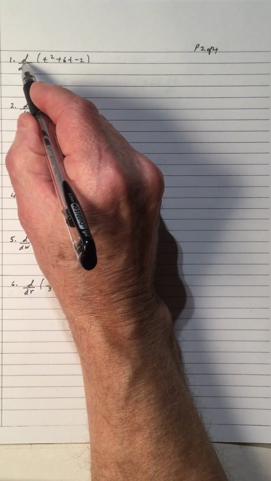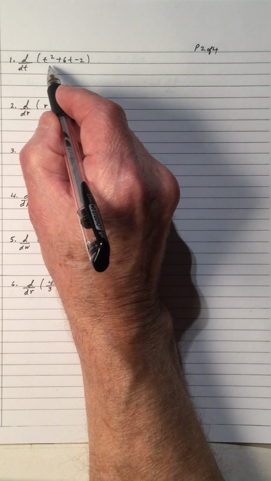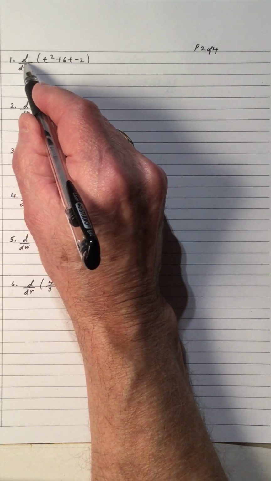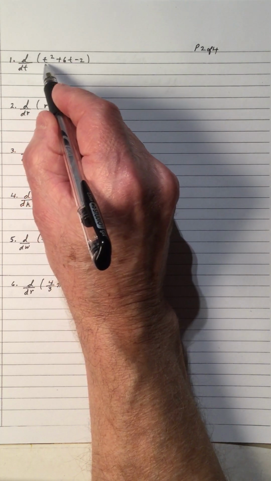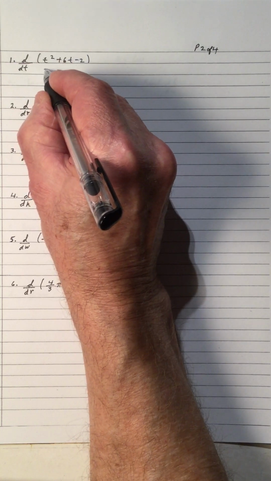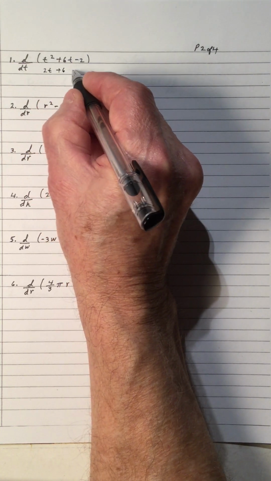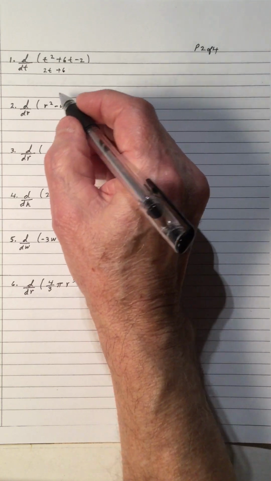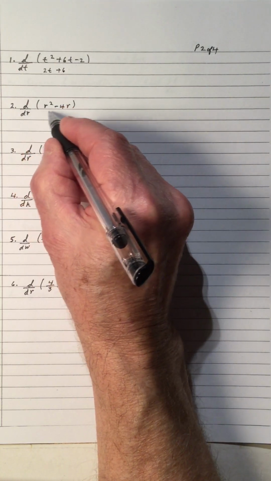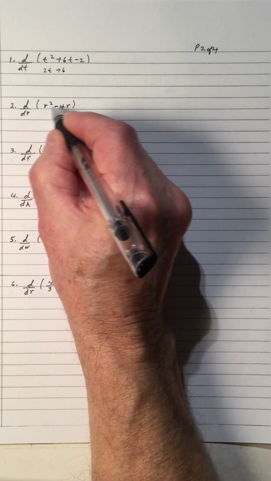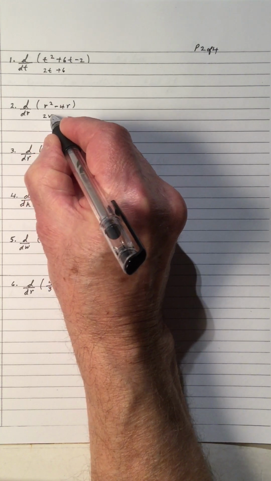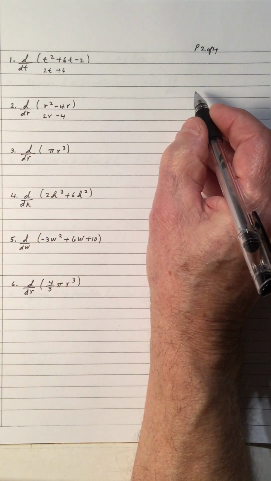Notice that I have d dt. These are all t's. So this is the same as if you had d dx and you had all x's. So this would be 2t plus 6. Derivative of negative 2 is 0. Now I have d dr because I have all r's. So the derivative, again, the same as if it was an x, is 2r minus 4.